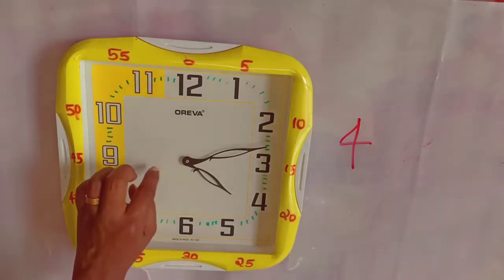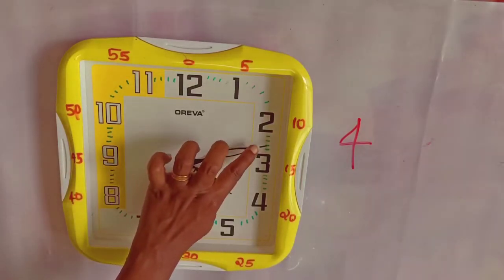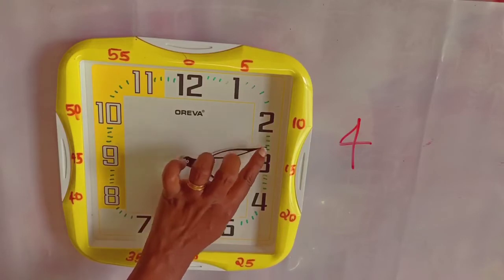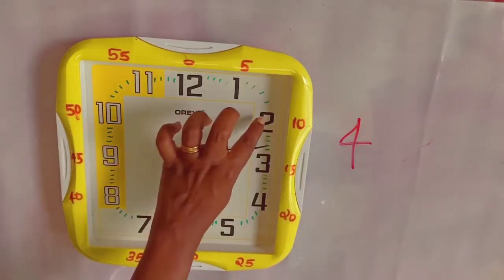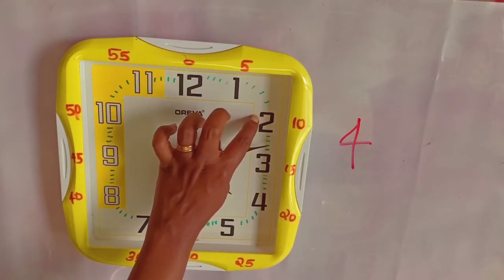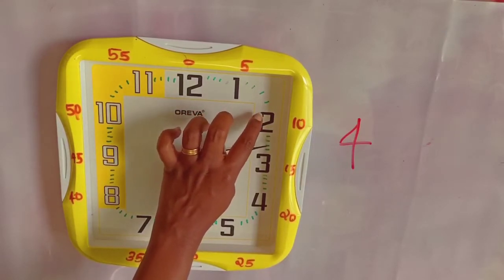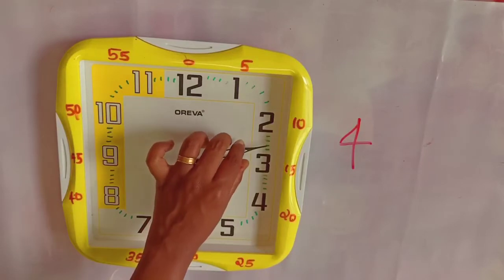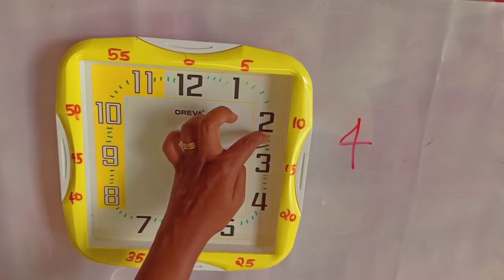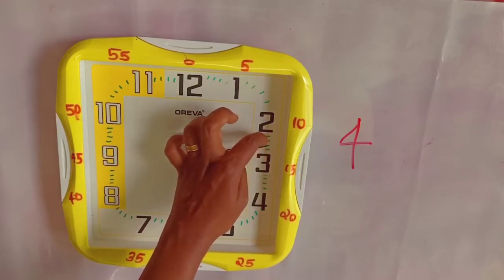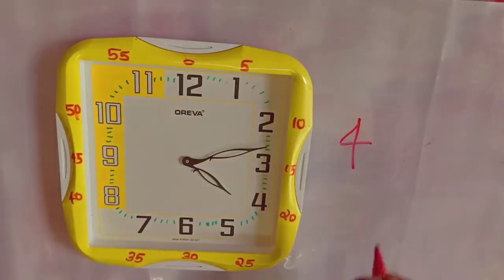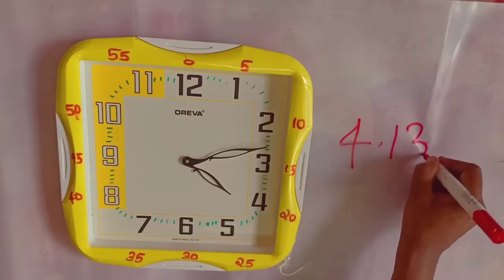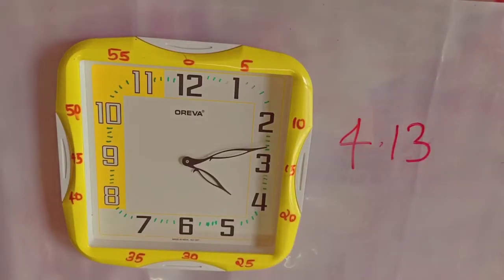And where is the minute hand? The minute hand is at this line, this third line. Can you see the line? Third line. The minute at 2, the minute is 10. Then the next line will be 11, the next line will be 12, and the third line will be 13. So the time will be 4:13. Time will be 4:13.